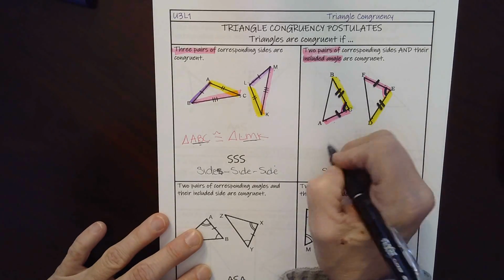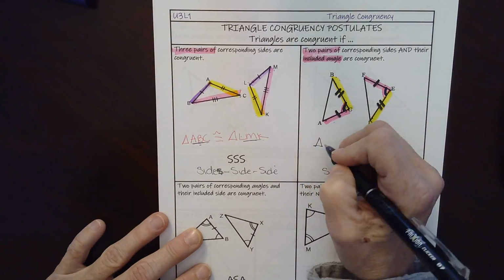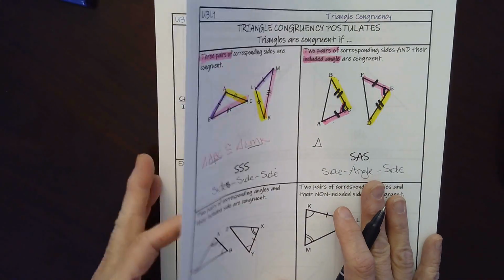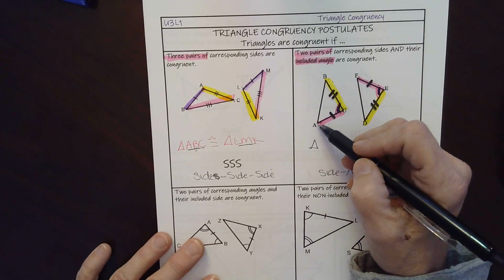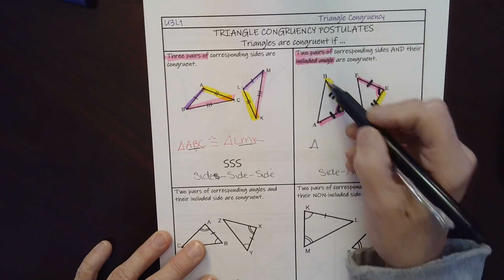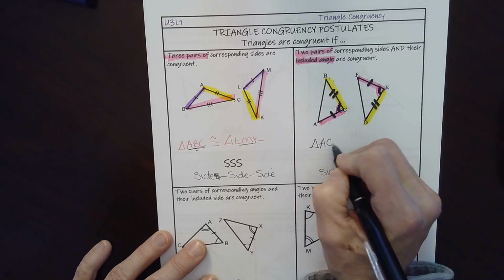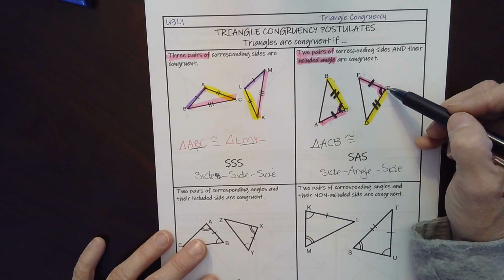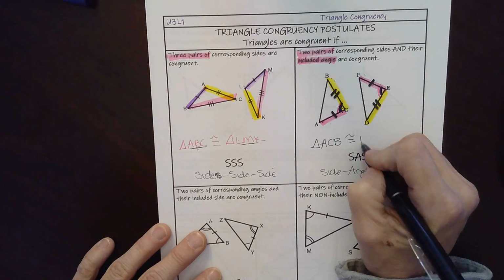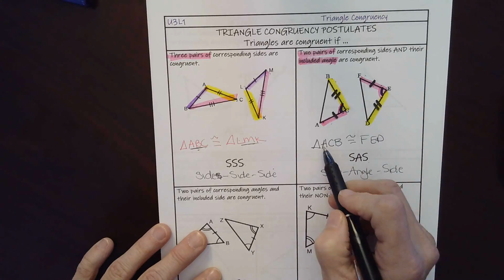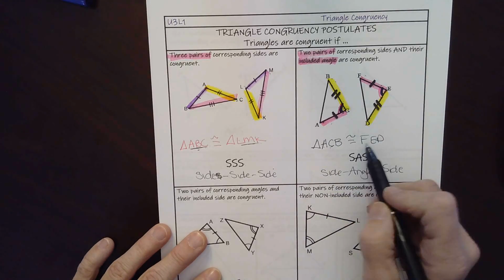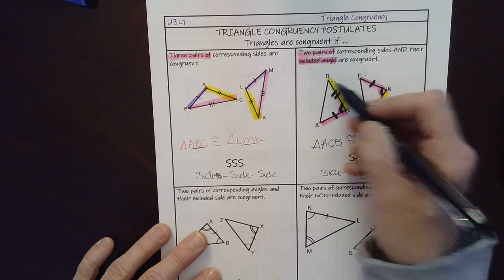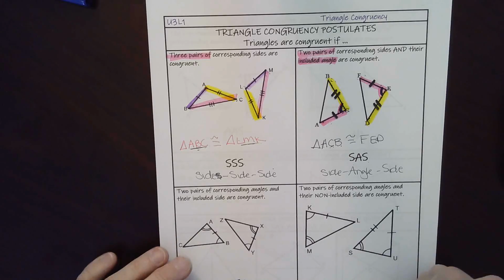Okay, so let's name the congruency. I still like, let's do ACB. Triangle ACB is congruent to FED. Again, AC is congruent to FE, and then CB is congruent to ED, and so on.